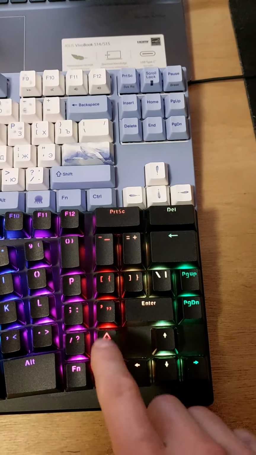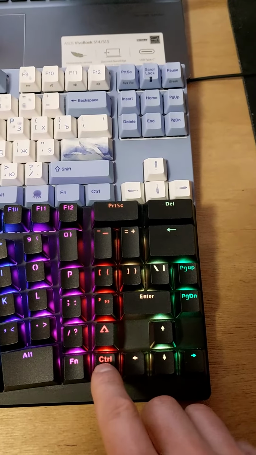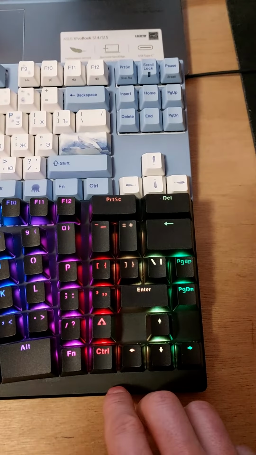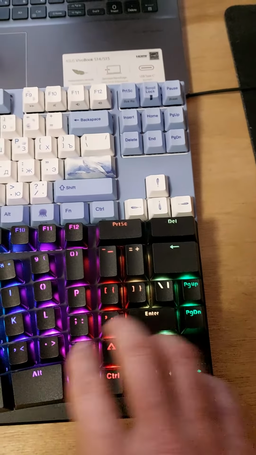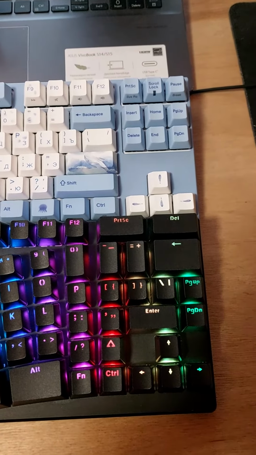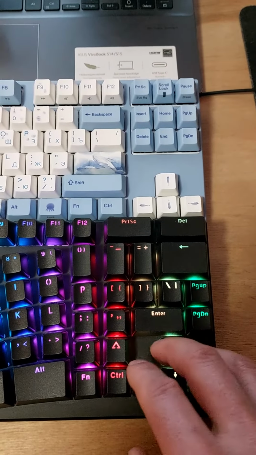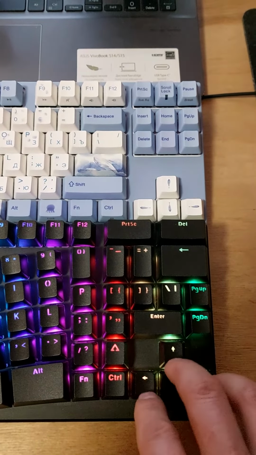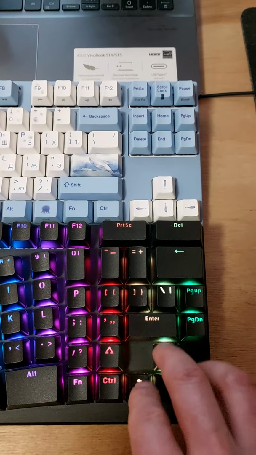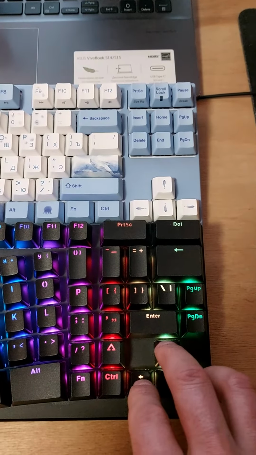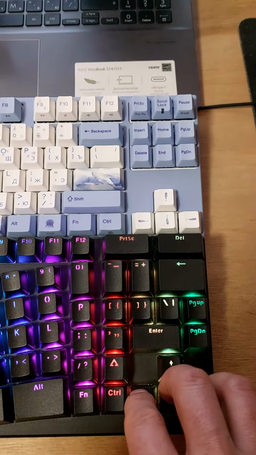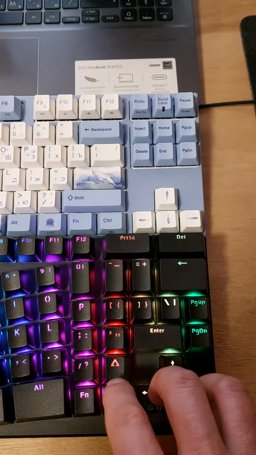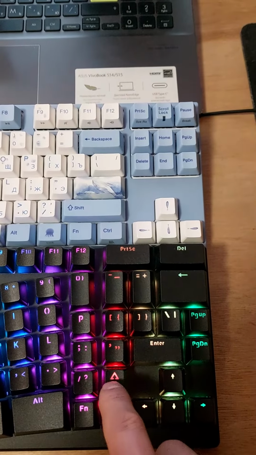I put home here, and it's bad because if you type blind, not looking at the keyboard, you tend to misalign your hand with the arrow keys, and when you miss those, you can accidentally hit either end or home.